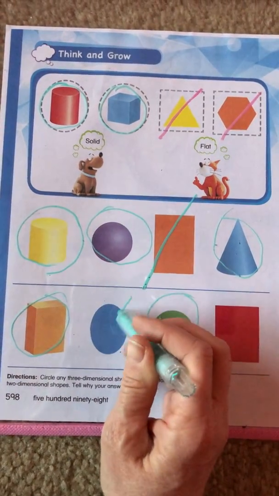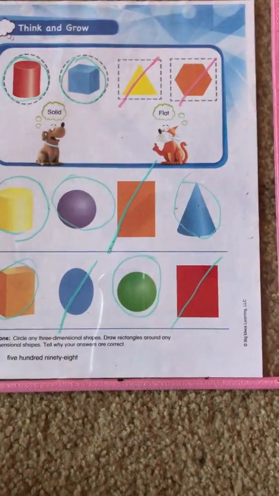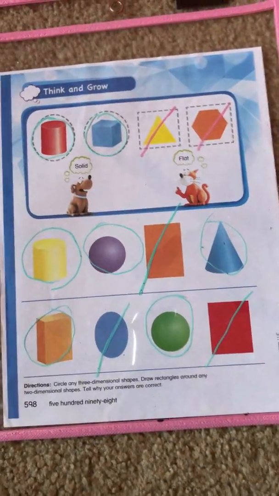Slash the 2D flat shapes. There's an oval and there is a rectangle. All right, did you get it? All right, let's take a look at our practice sheet.